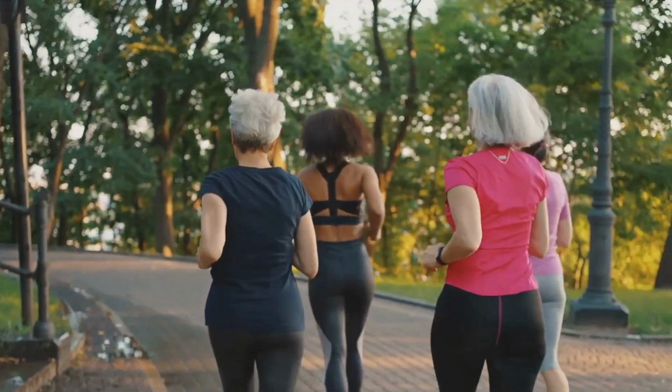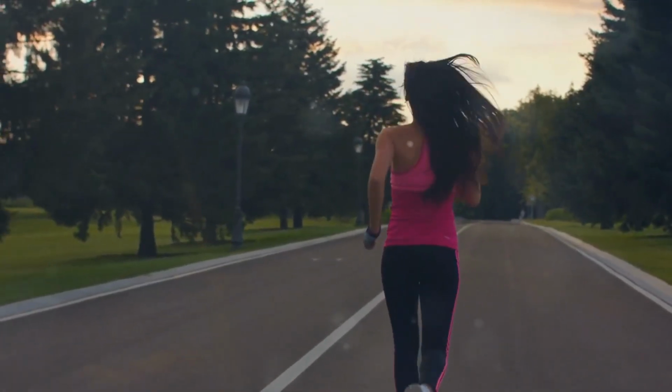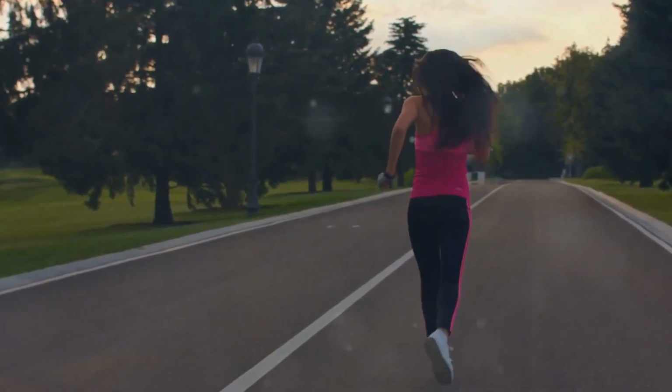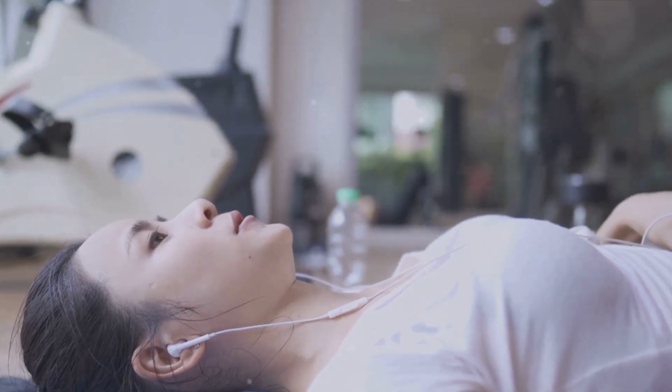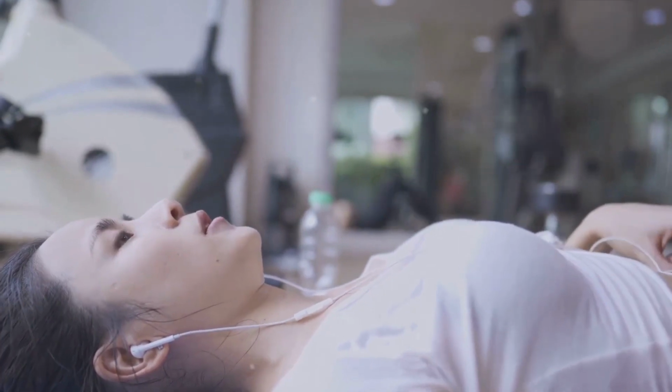But what does this mean in real life? Well, moderate-intensity activities could include brisk walking or biking on flat terrain. Vigorous intensity activities, on the other hand, might involve running or biking uphill. As for strength training, this could include lifting weights or doing resistance exercises.